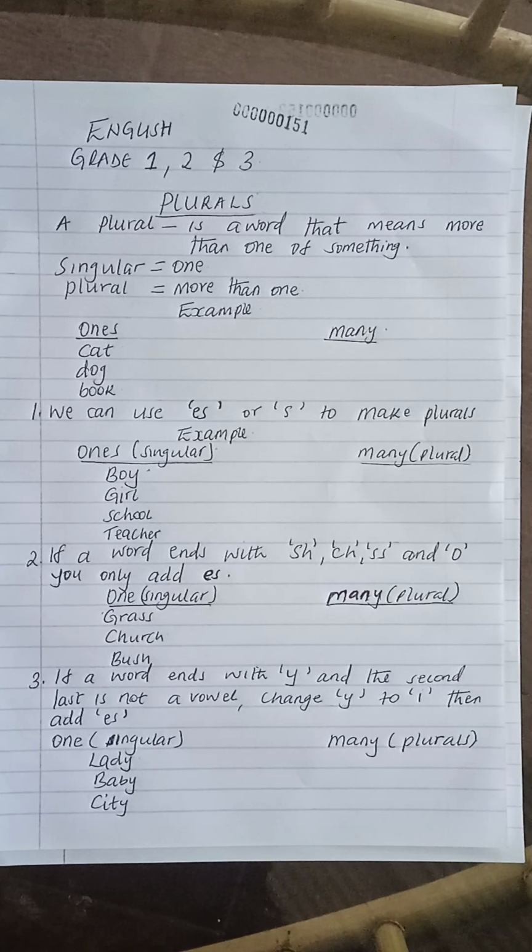Today we are going to learn about plurals. A plural is a word that means more than one of something.